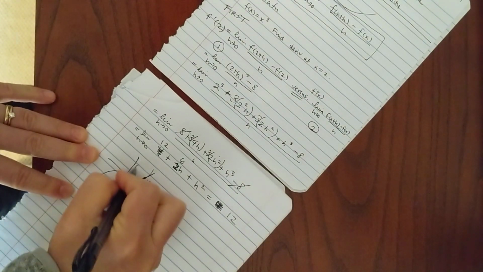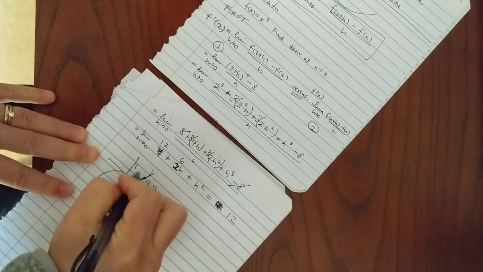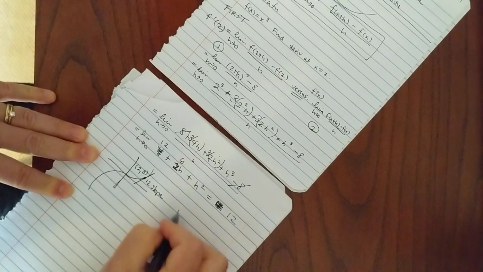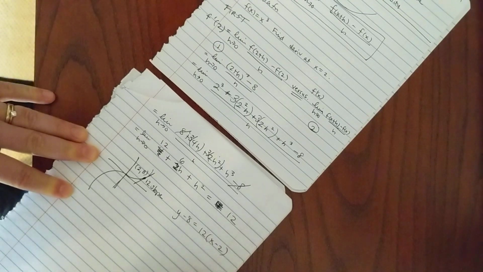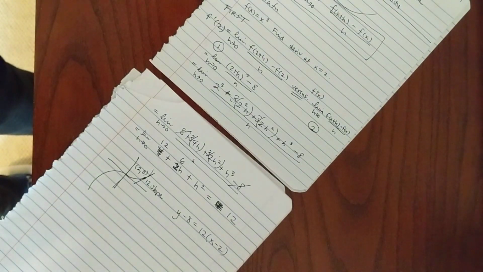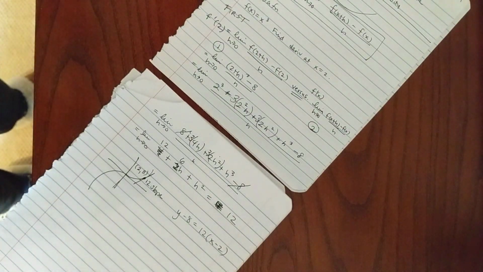Okay, let's go ahead and write the tangent line while we're here just to make sure that that part is okay with you guys. The point would be 2, 8, and we would say y minus 8 is 12 times x minus 2, using the point slope form of a line. And you don't need to clean that up. Leave it just like that. Okay, it's a perfectly good equation of a line. All right.